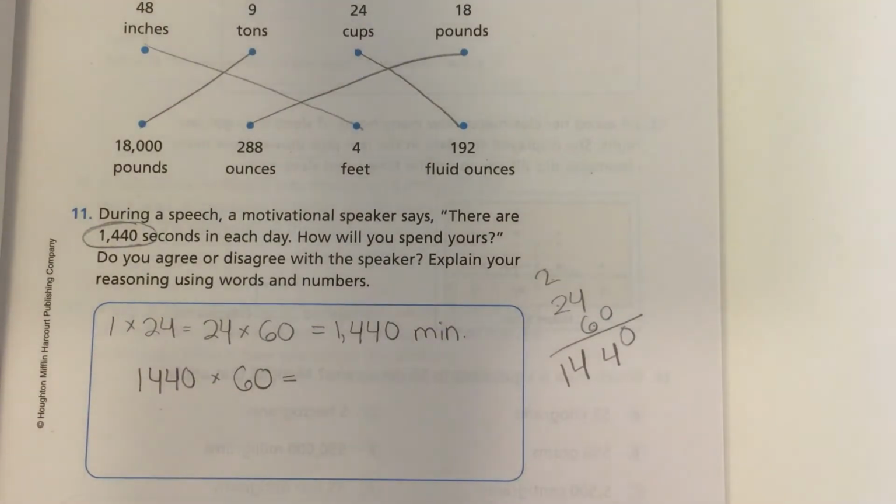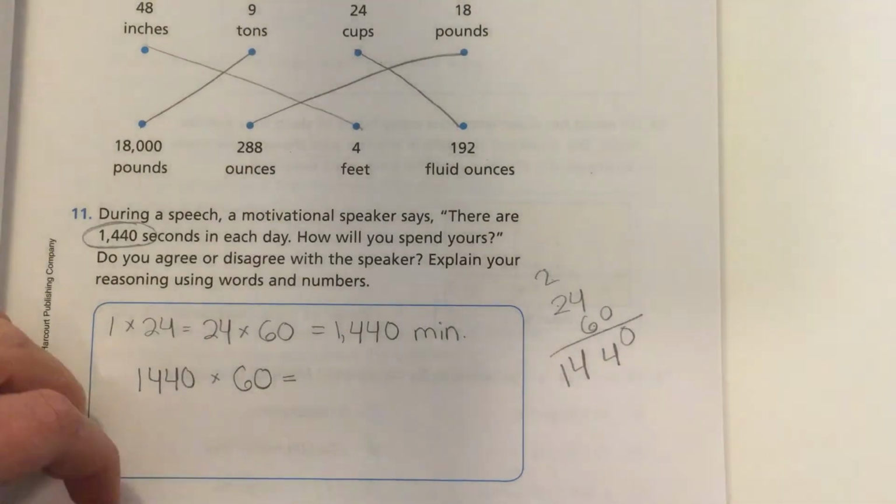A good answer to this in a complete sentence might be something like, I do not agree with the speaker because there are 1,440 minutes in each day. Therefore, there cannot be the same amount of seconds in each day. You could even go further and say you would have to multiply that number by 60 to get the correct number of seconds in each day.